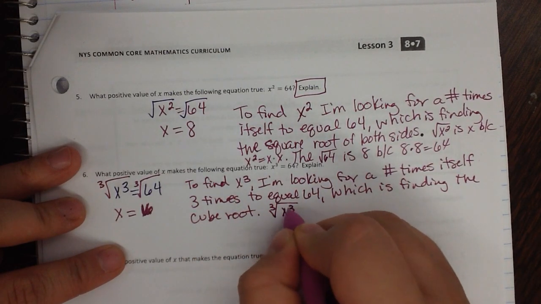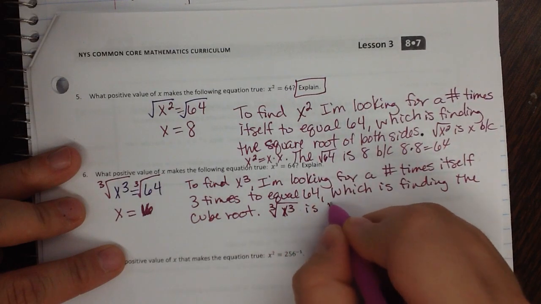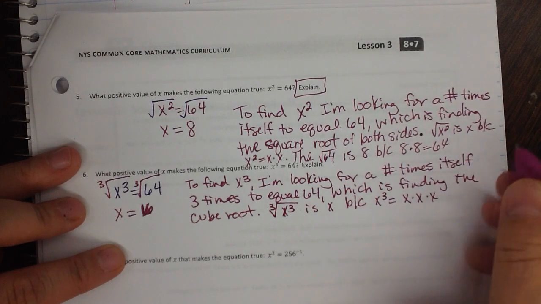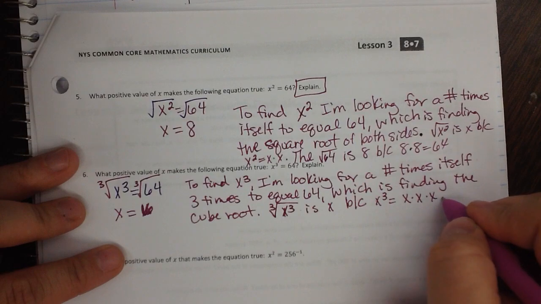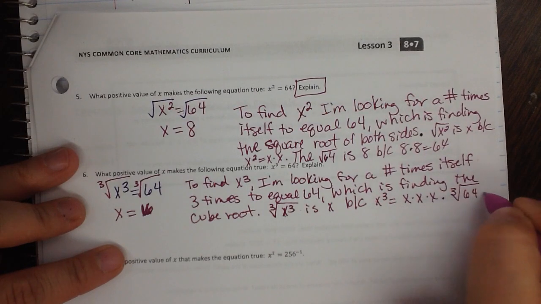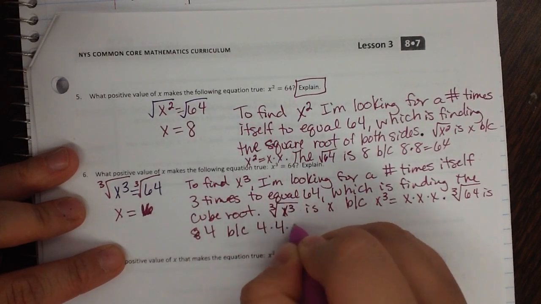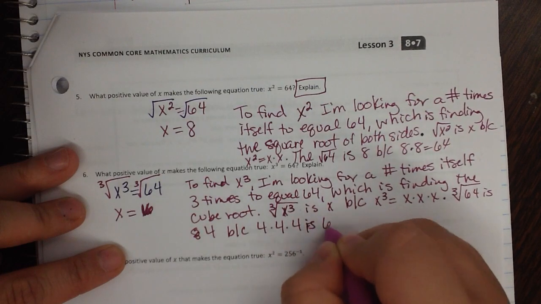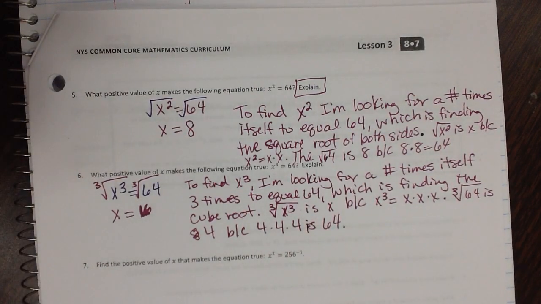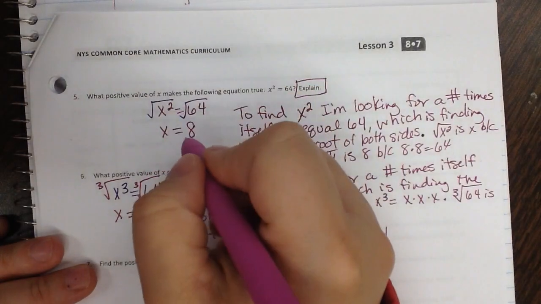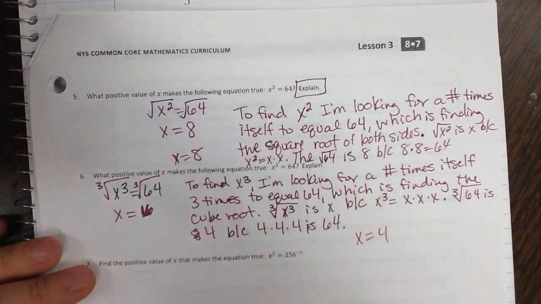The cube root of x to the third is x, because x to the third equals x times x times x. The cube root of 64 is 4, because 4 times 4 times 4 is 64. Okay? So x equals 4 here, and x equals 8 here.